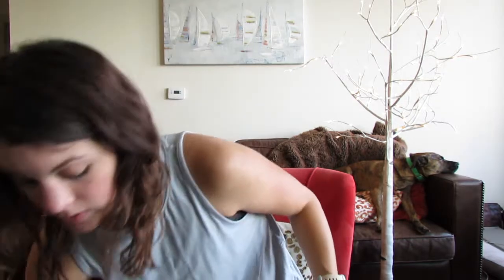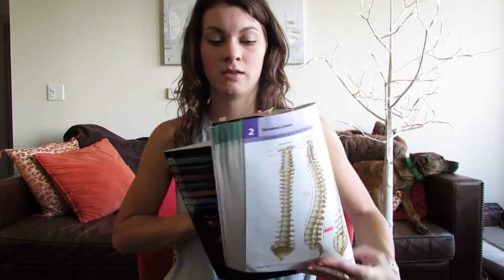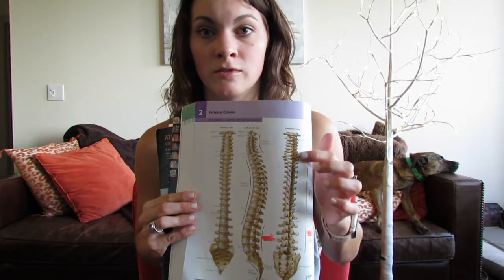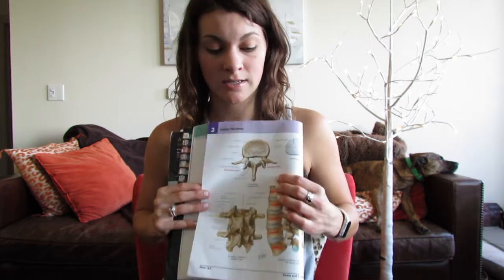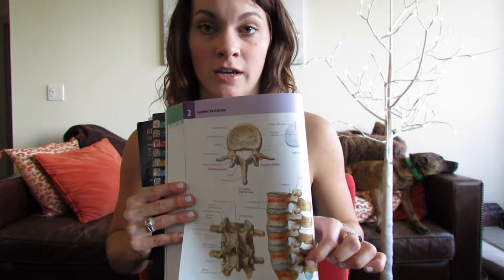All right, so here's a picture of the spine. This is the full vertebral column here. The low back, or the lumbar spine, consists of L1, 2, 3, 4, and 5, which is at the lower end, and here's a picture of just the lumbar spine that we're talking about.